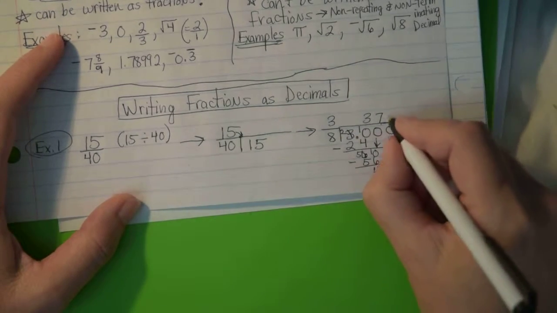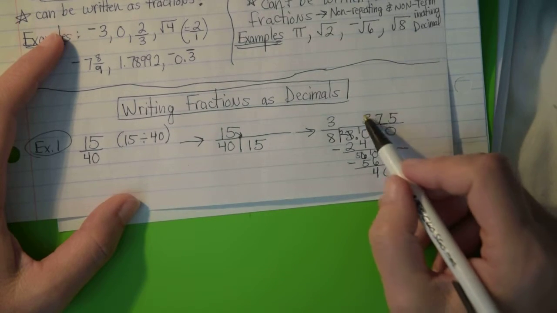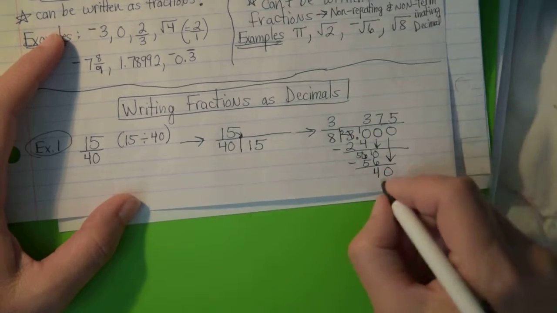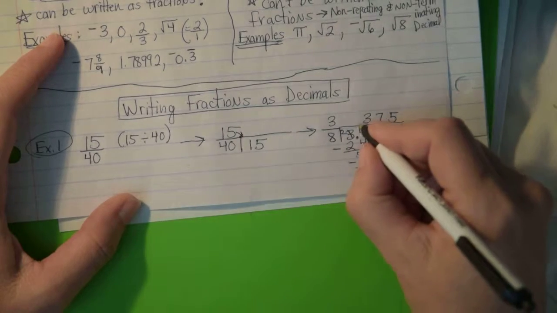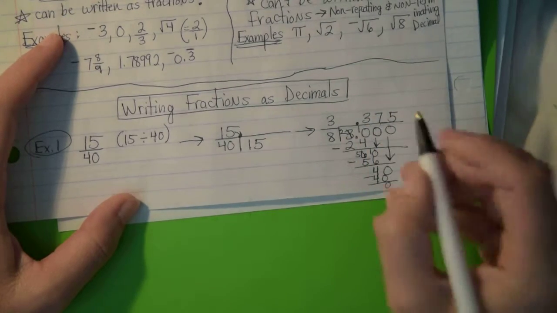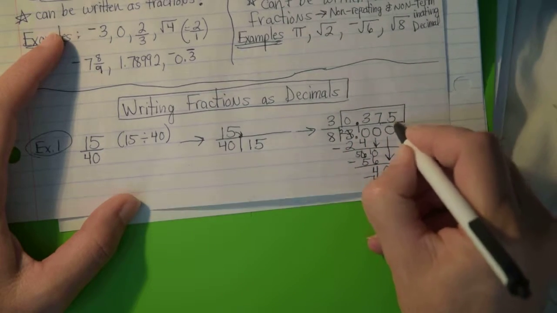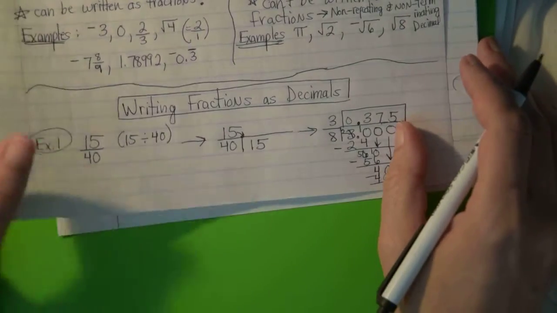8 goes into 40 5 times. Make sure you line up your numbers directly over the digit that you're dealing with. And so 8 times 5 is 40. 0 remainder, bring your decimal straight up. And this would be a 0. So we get 0.375 for that one. All right. Example 2.